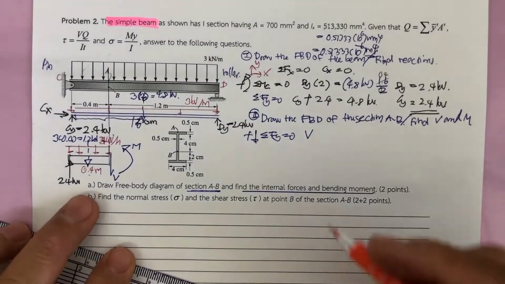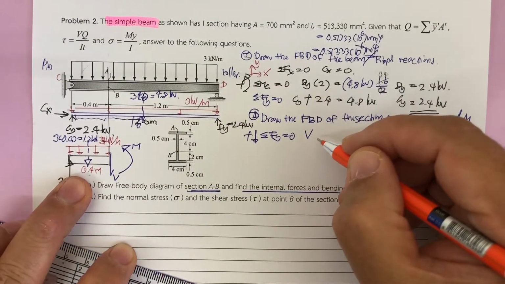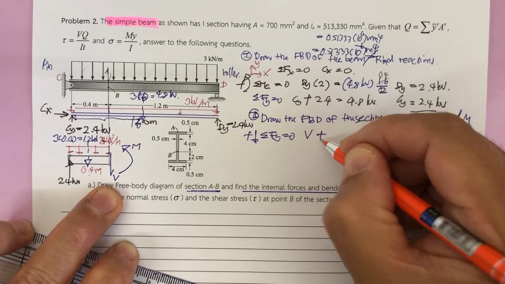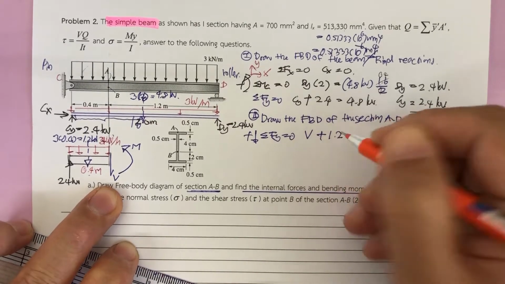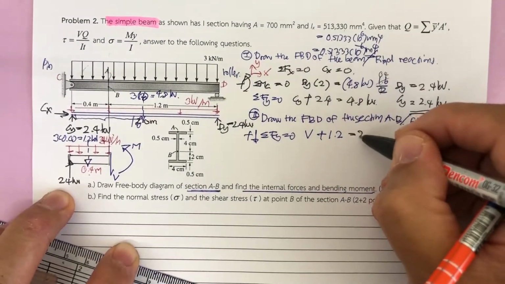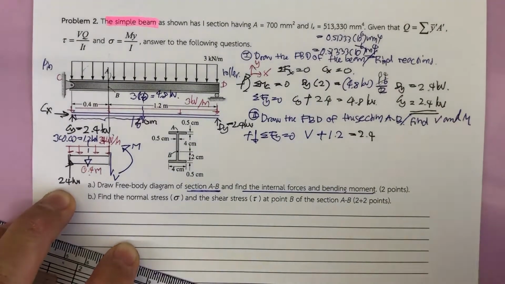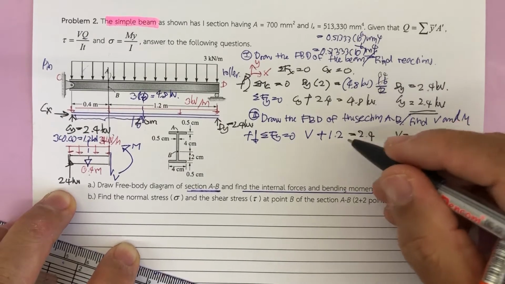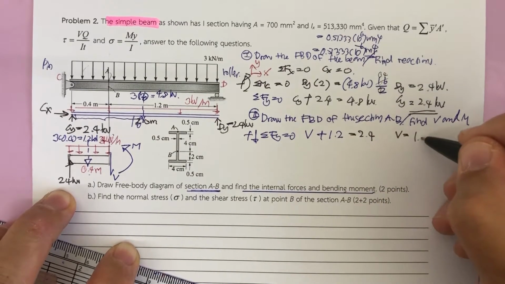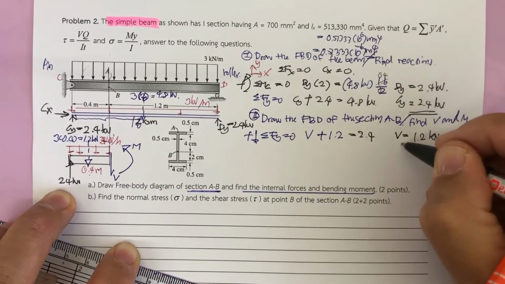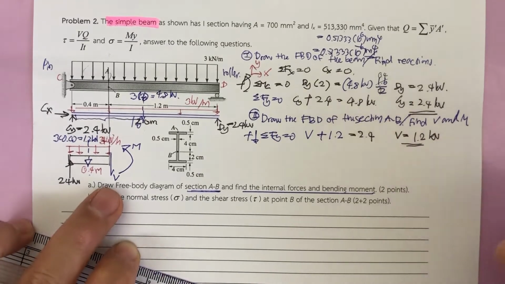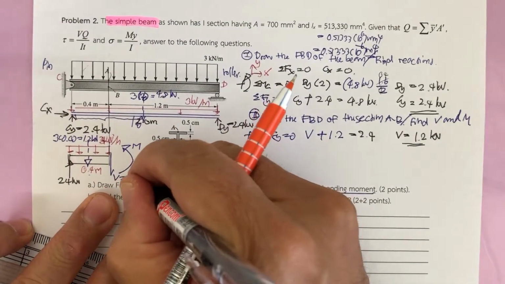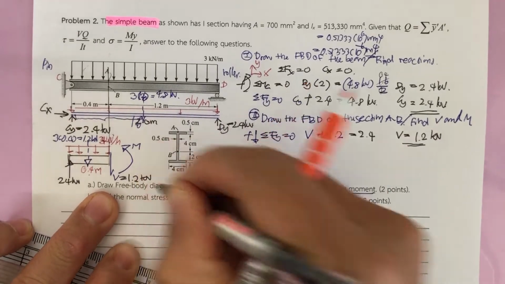And then this is going to be downward, in the same direction as B. This is going to be 1.2, and the upward is 2.4. So we have V equal to 2.4 minus 1.2. This is going to be 1.2 kilonewton. That is the shear here, 1.2 kilonewton.